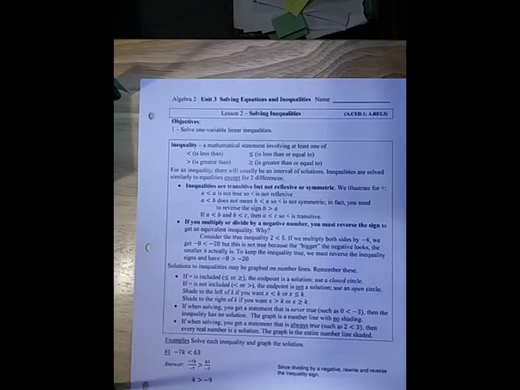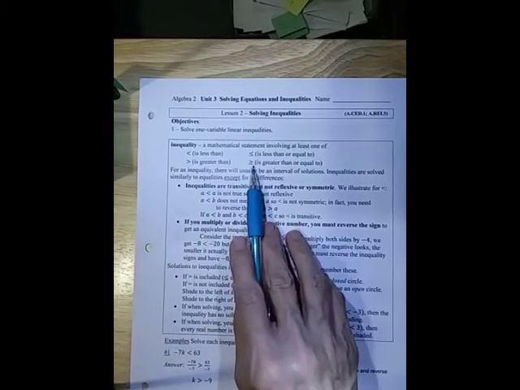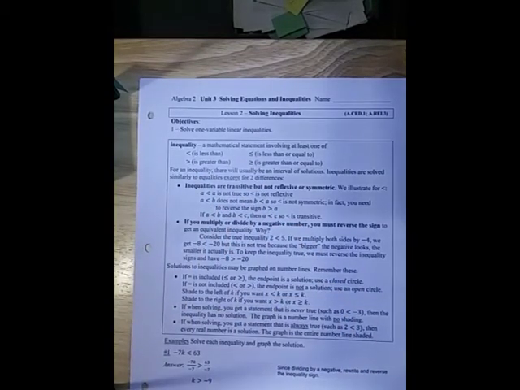Algebra 2, Unit 3, Lesson 2, Solving Inequalities. So now we want to solve one-variable linear inequalities. An inequality is one that will have either a less than, a bigger than, a less than or equal to, or a bigger than or equal to sign in it.